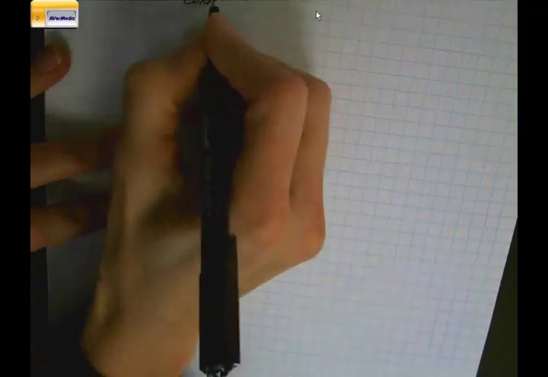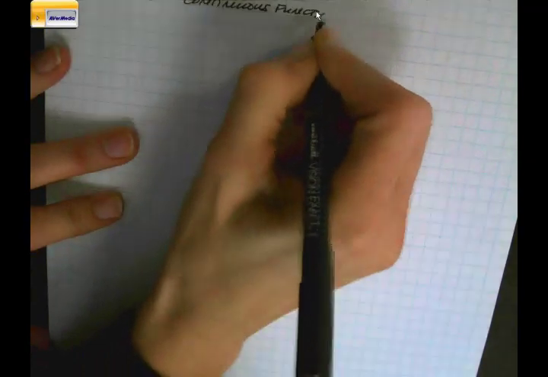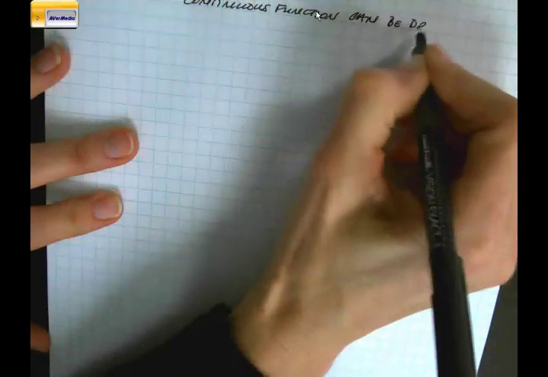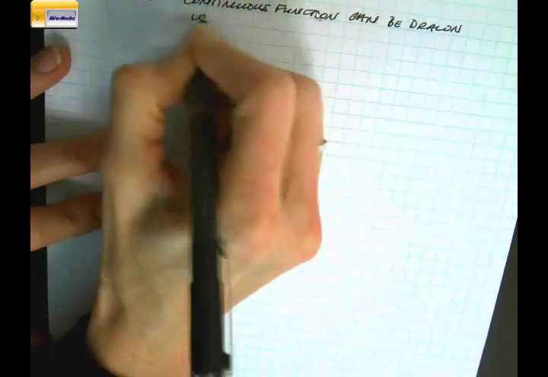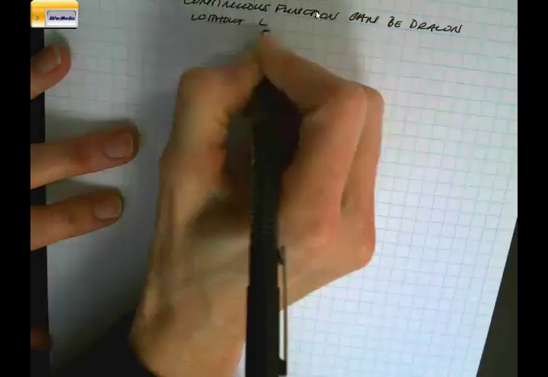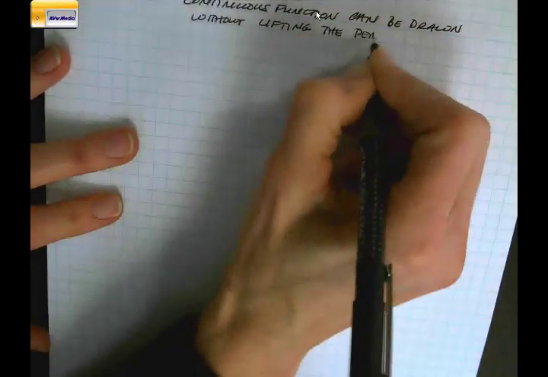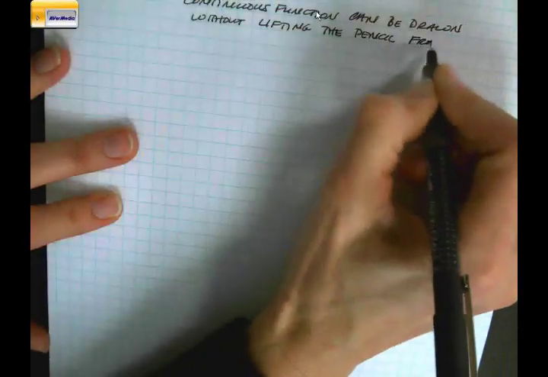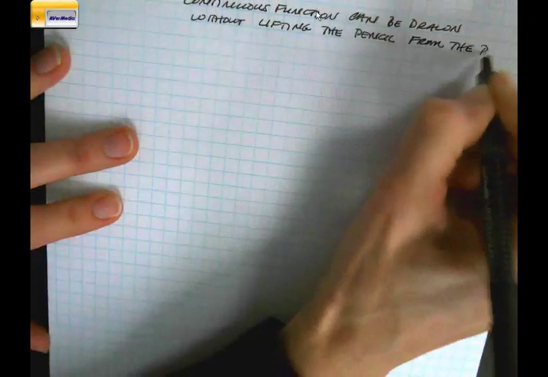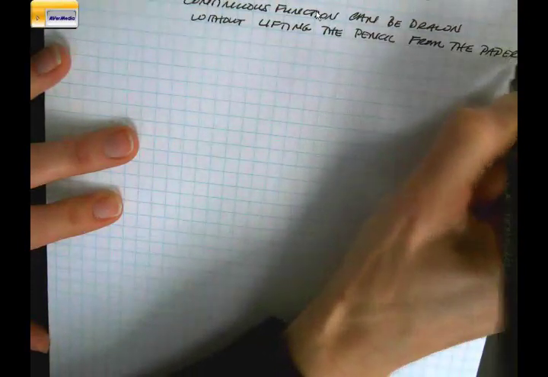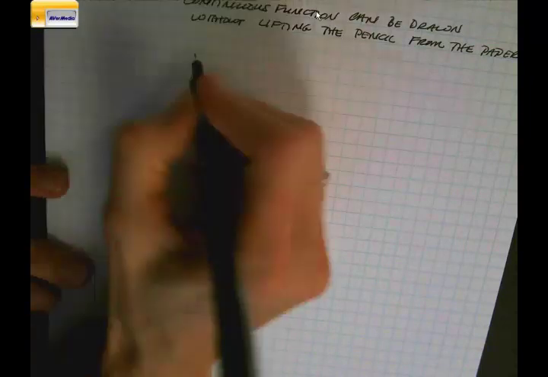Okay, so informally, a continuous function can be sketched or graphed or drawn without picking up my pencil, without lifting the pencil from the paper. Very informal, but an excellent, quick and easy, very straightforward way of understanding what it means to have a function that is continuous. So this is really simple.